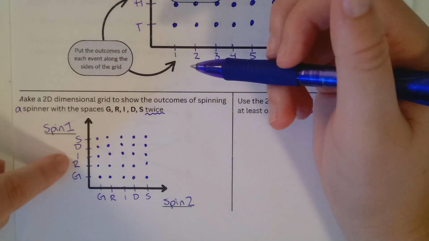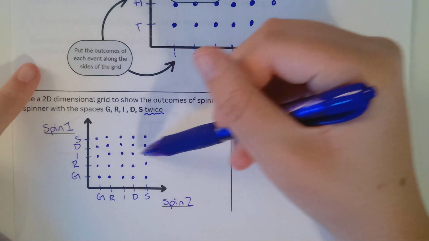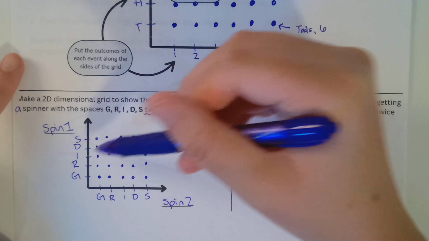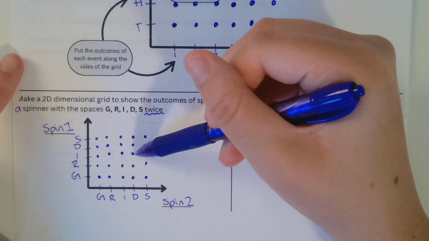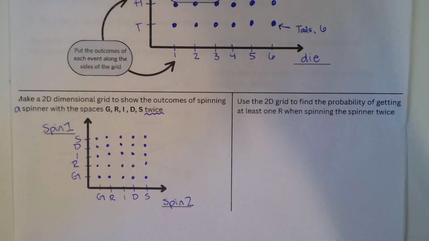So the first time I spin it, I could get an I. That would be any of these possible outcomes here in the middle. Then the second time I spin it, let's say I get a D. That would be this dot right here. I get an I first, then I get a D second. That's what this dot right here represents.